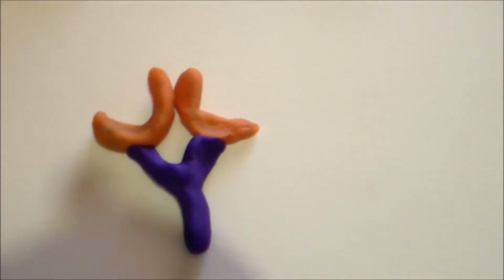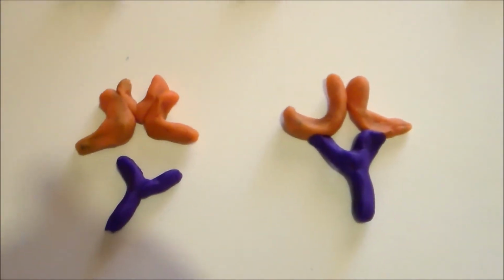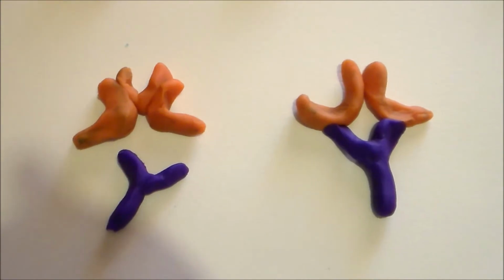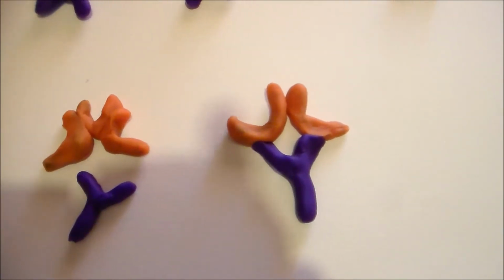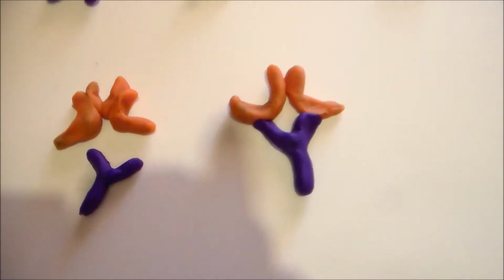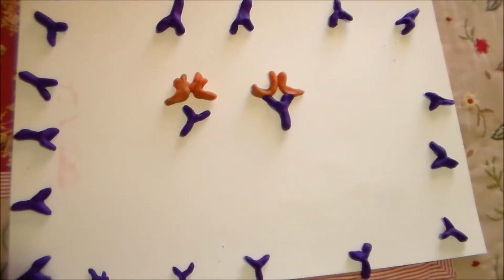Now, if the antigens, rather than binding to a toxin, are binding to a bacteria or virus, this will actually be called agglutination. Once these foreign substances have been accumulated by all of the antibodies, they will trigger responses in the body to get rid of it. And now they're in a whole world of trouble.